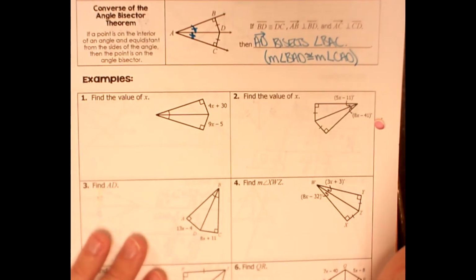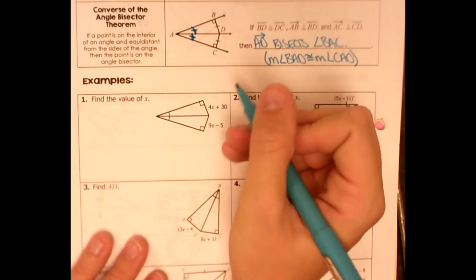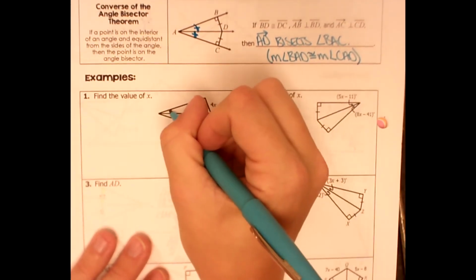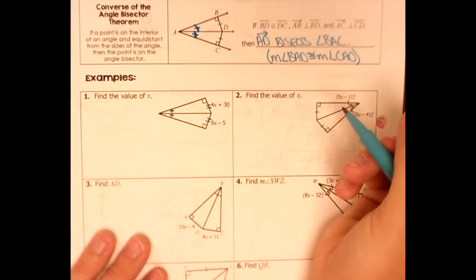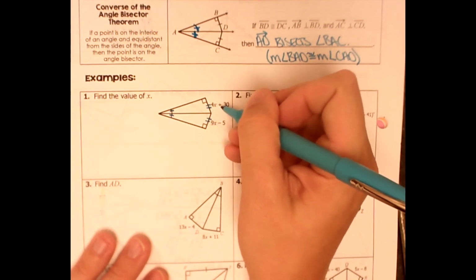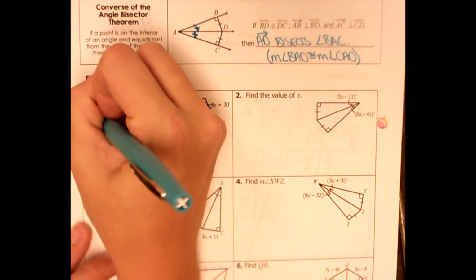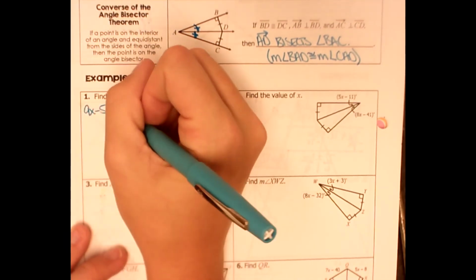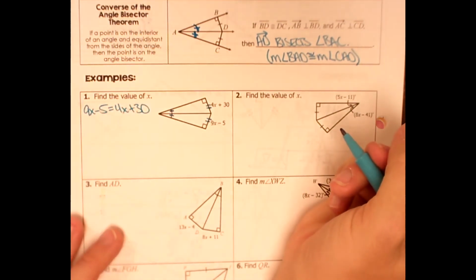Looking at number 1, it says find the value of x. Remembering what an angle bisector does, this is congruent to this. This is congruent to that. So they want the value of x. Putting in those hash marks shows me that 4x plus 30 is equal to 9x minus 5. So I can write an equation.